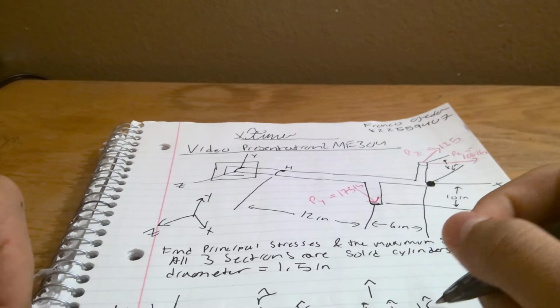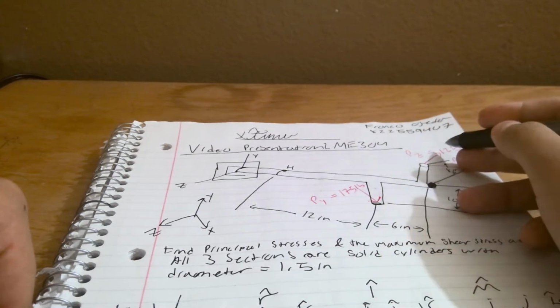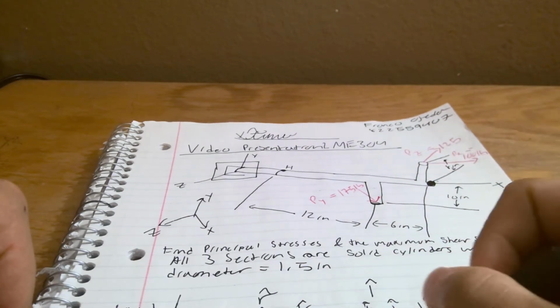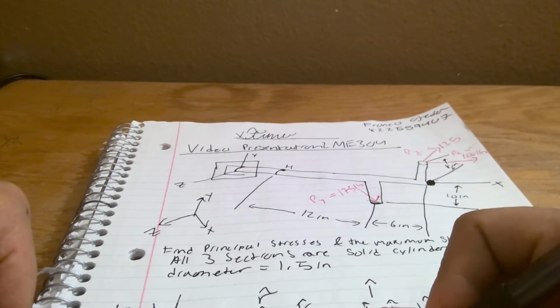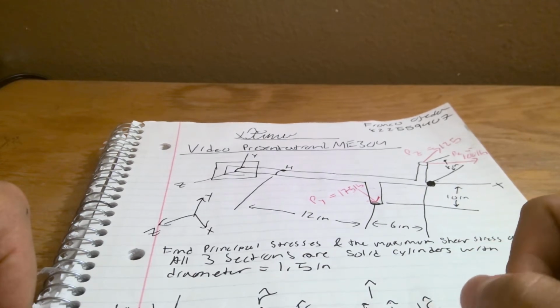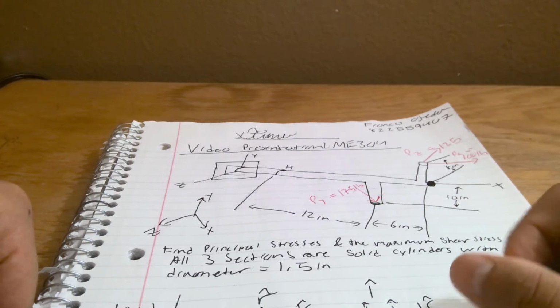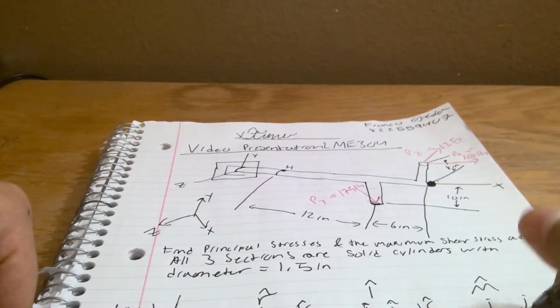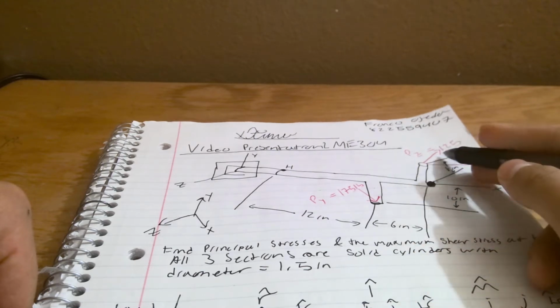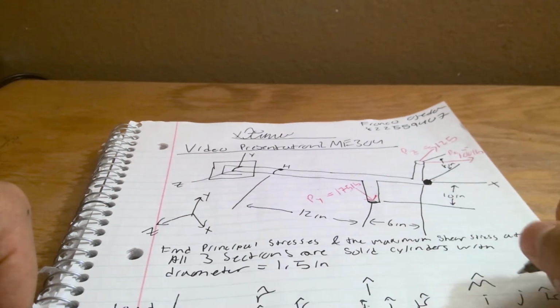And for 125, this is going in the z direction, so we get 0, 0, and then 125. It should be negative 125.